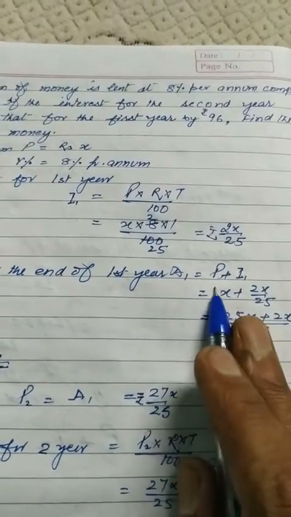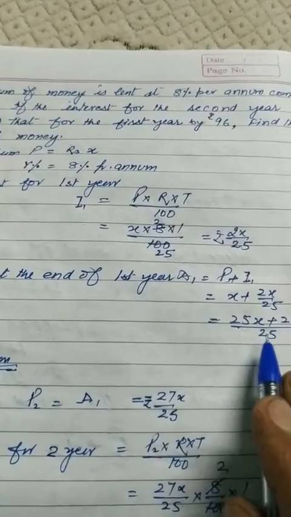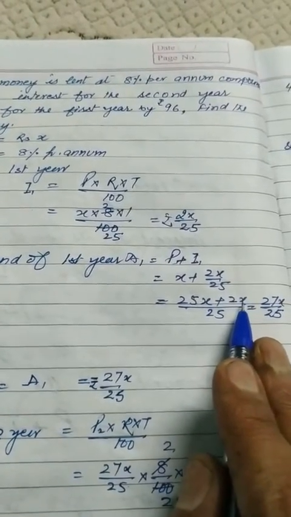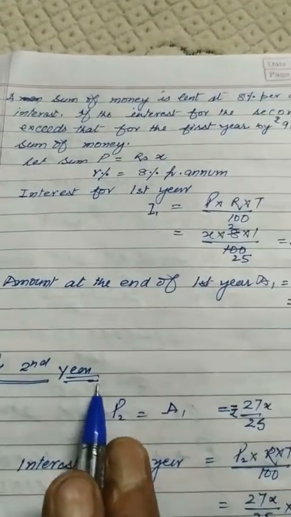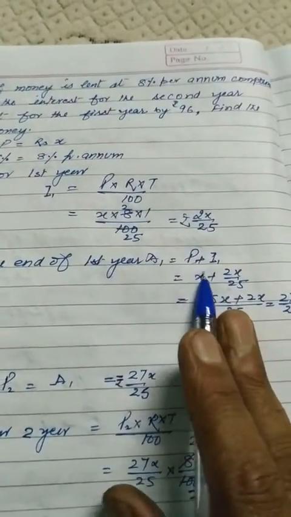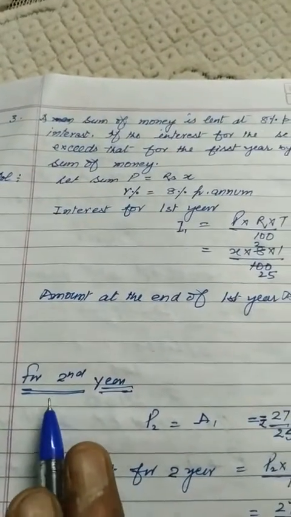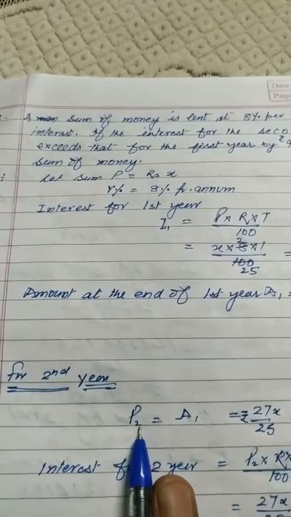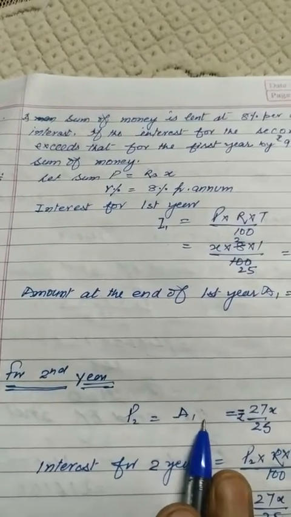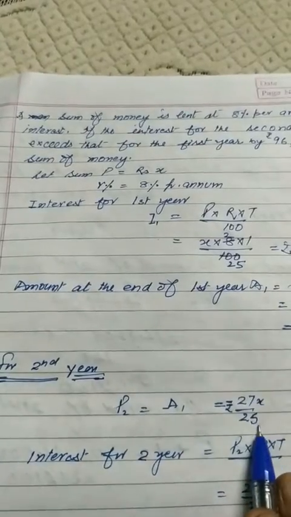This is the principal and interest, that equals 25x plus 2x over 25, which is 27x over 25. This is the amount at the end of the first year. Next, for the second year, P2, the principal for the second year, equals A1, the amount at the end of the first year, that is 27x over 25.